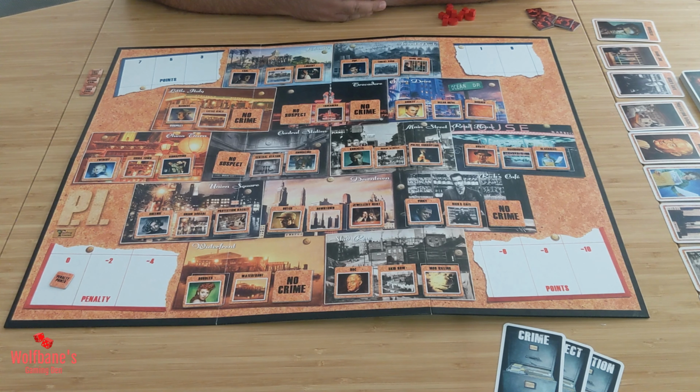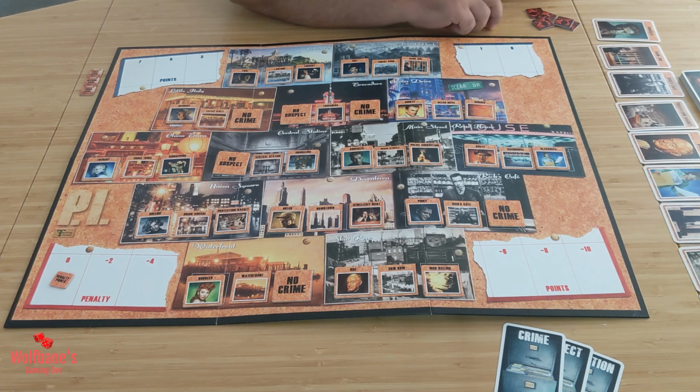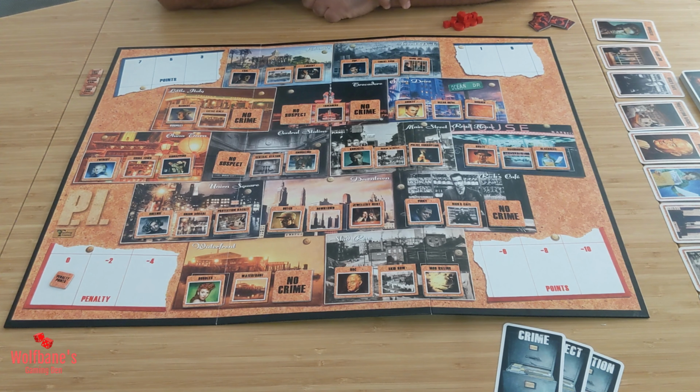Let's see how the setup works and how the rules work, and we'll come back at the end for some final thoughts. Alright everyone, so welcome to the tutorial for the game PI. Here we have the game set up for 2 players, but for ease of explanation, I'll be using components for 1 player, which will be sort of controlled by myself. But the game will work pretty much the same way regardless of whether you're playing 2-player, 3-player, or 4 or 5-player games.